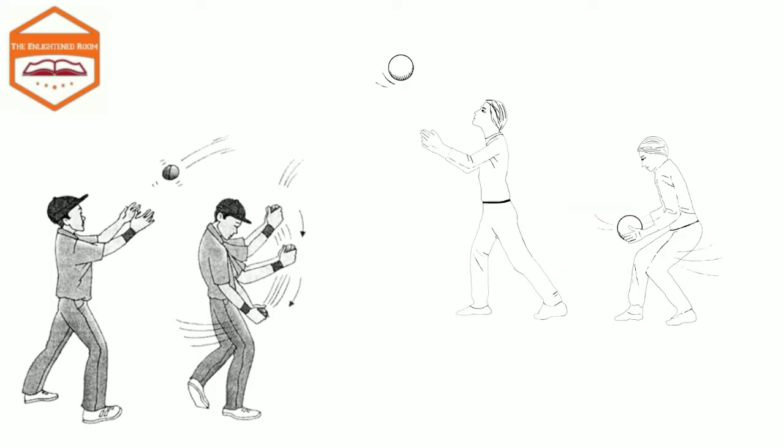Now by doing so, the player increases the time during which the high velocity of the cricket ball reduces to 0. Thus the acceleration of the ball, that means a equals v minus u upon t, is decreased, and therefore the impact of catching the fast ball, which is F equals ma, is reduced. The player has to apply a smaller force against the ball in order to stop it. So the ball in turn exerts a smaller force on his hands and the hands are not injured.